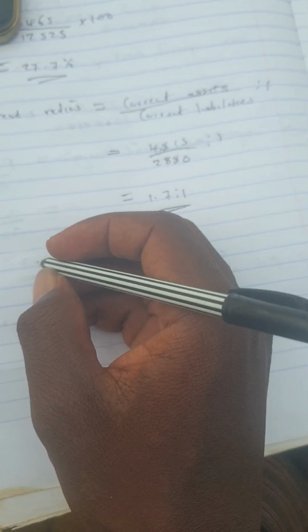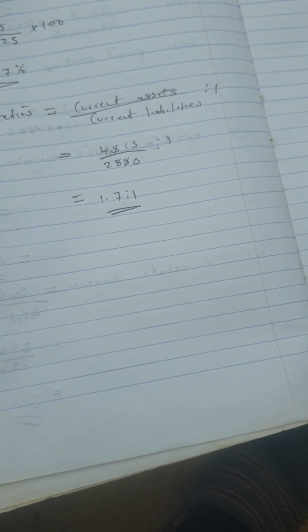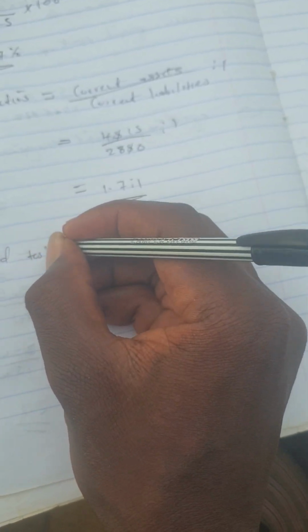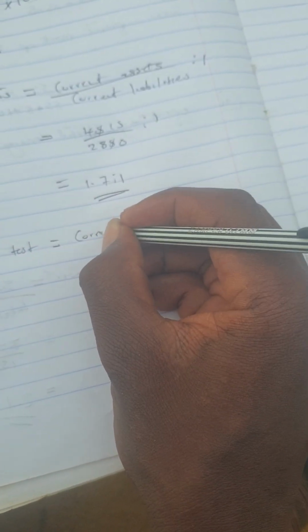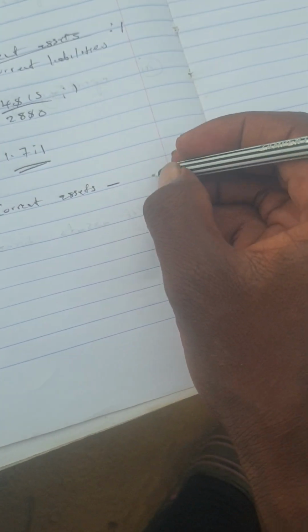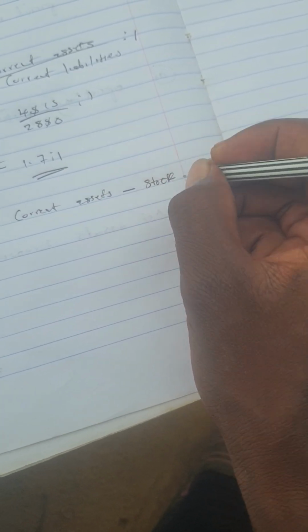Then number 2, the question is asking us to calculate the acid test ratio. For acid test, it is our current assets, of course, minus our stock, divided by current liabilities. The only difference we have is we're subtracting stock here.